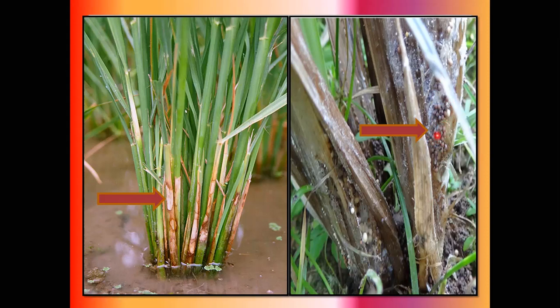A number of sclerotia may form on the infected leaf and leaf sheath. Finally the infected leaf and leaf sheath are totally rotted and can easily be pulled out from the plants.